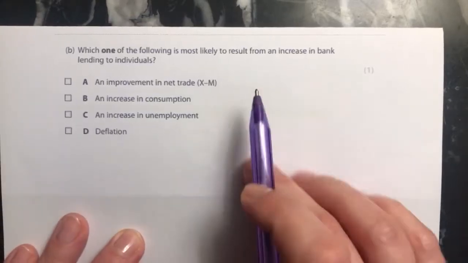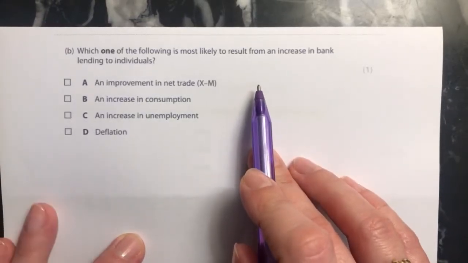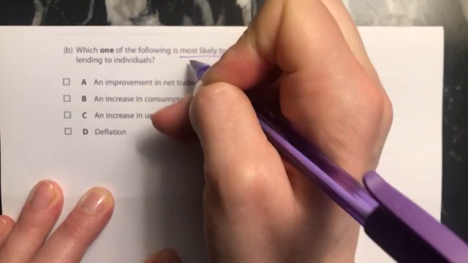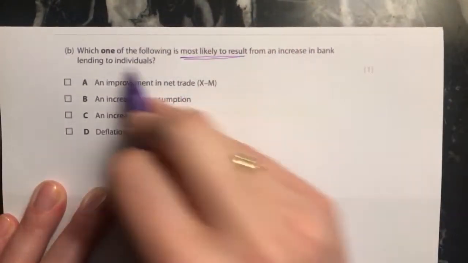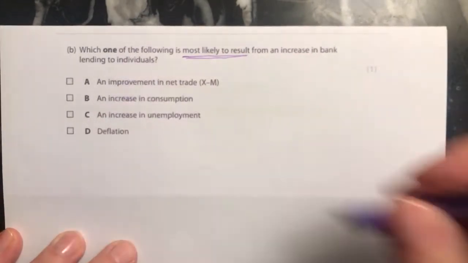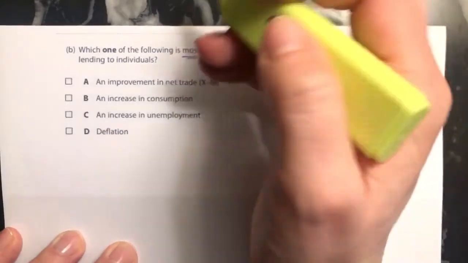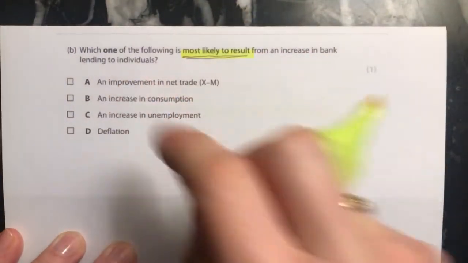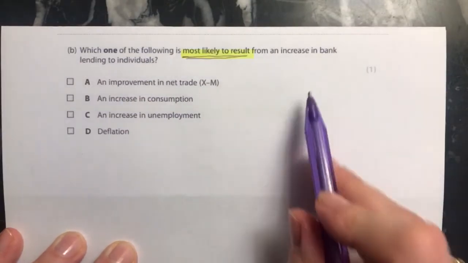Now we're going to look at answering a multiple choice question about what will be the most likely result from an increase in bank lending to individuals. Be careful of the wording here. They want to know what's going to happen after you've had an increase in bank lending to individuals, so what's going to come from that.